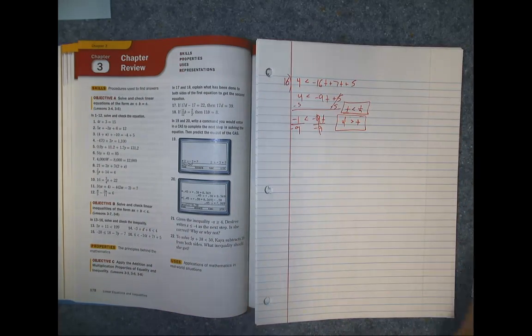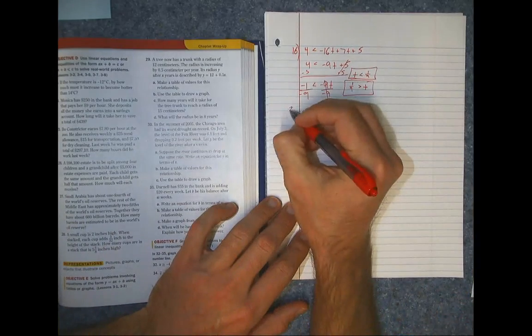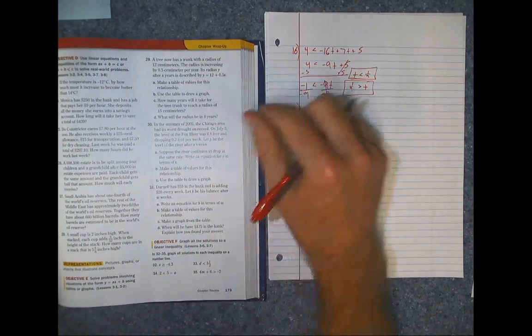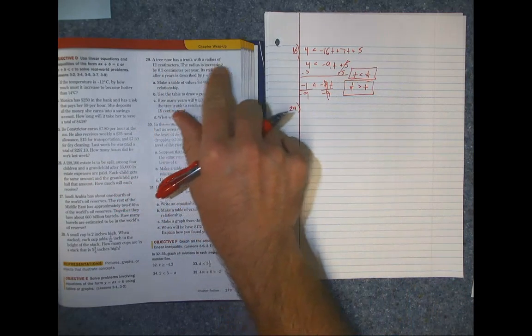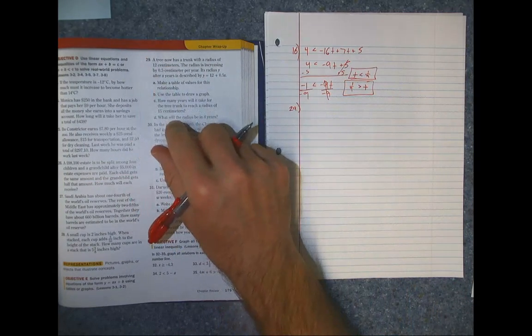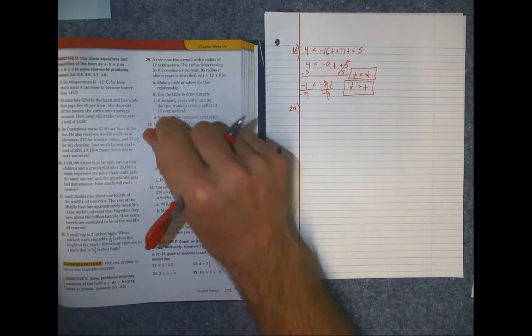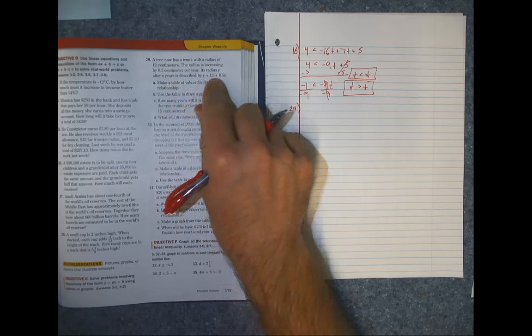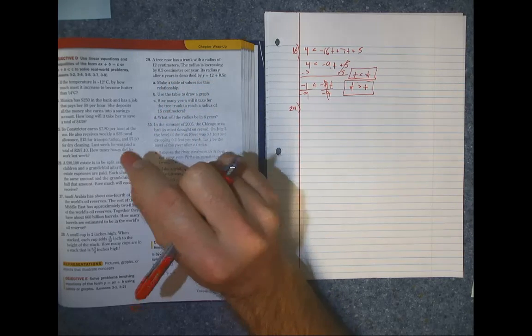All right, after 16, we're jumping all the way to 29. So we got some word problems here to finish this assignment off. The tree now has a trunk with a radius of 12 centimeters. That's your starting point. The radius is increasing by 0.5 per year. And after x years, it's described by this equation. So y equals 12 plus 0.5x.